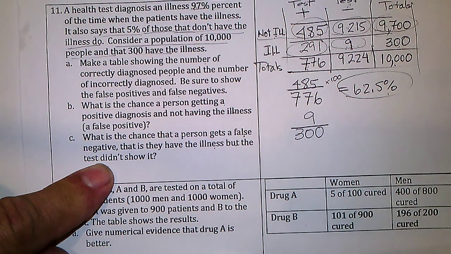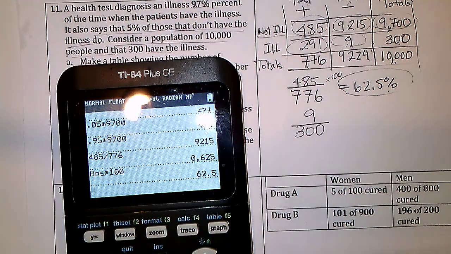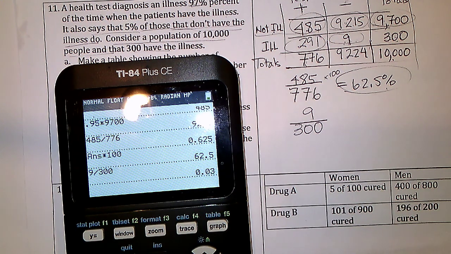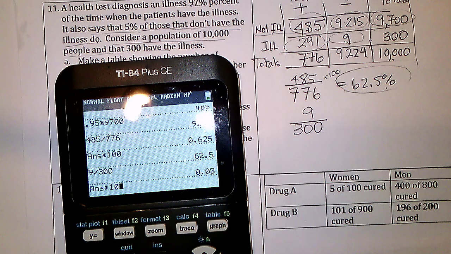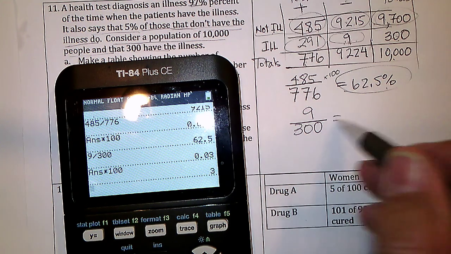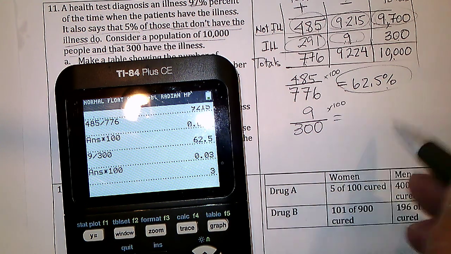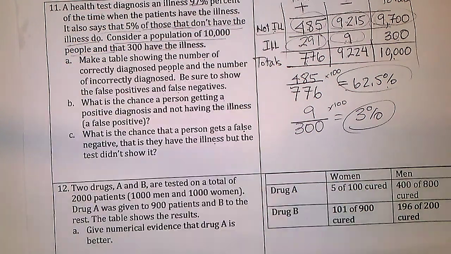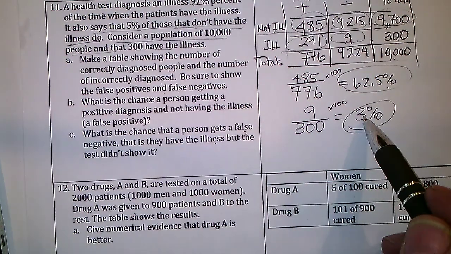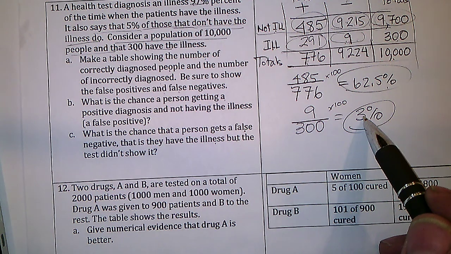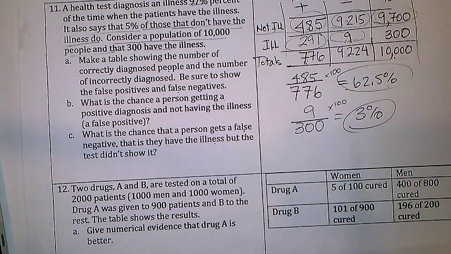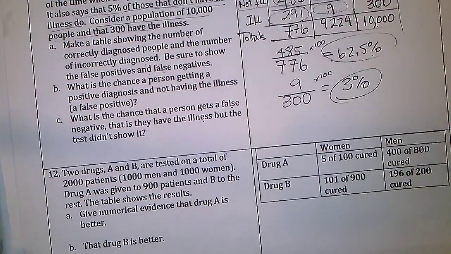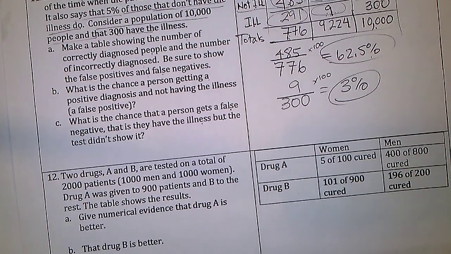It would be 9 divided by 300 times 100 to make it a percent, which is a 3% chance. 3 out of every 100 people that have the illness won't get counted. Okay.